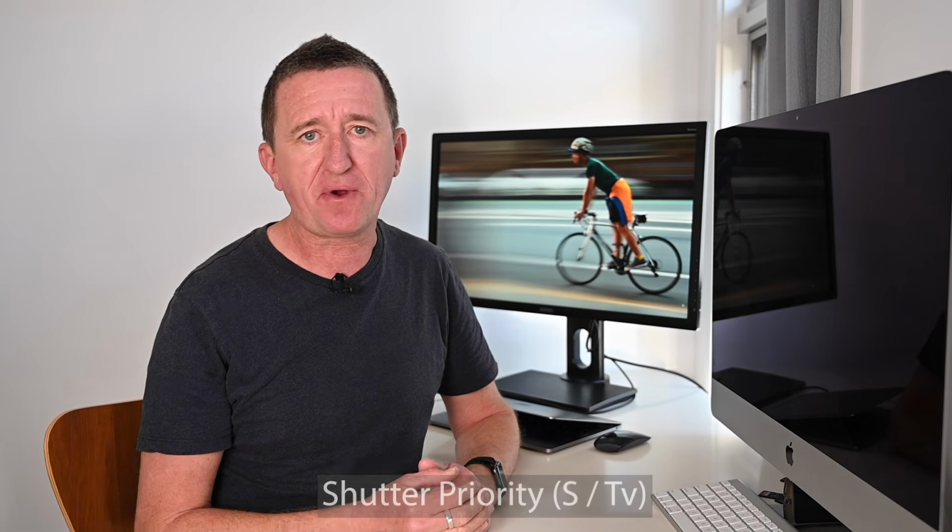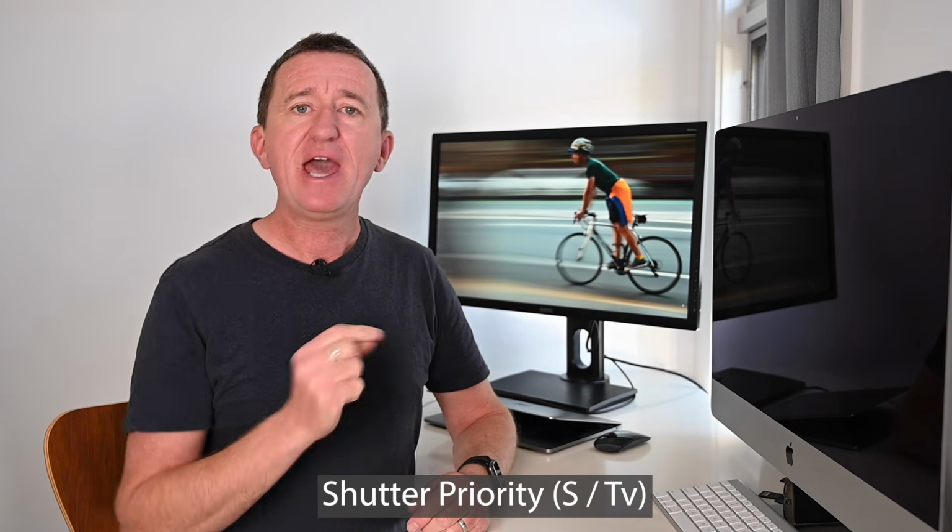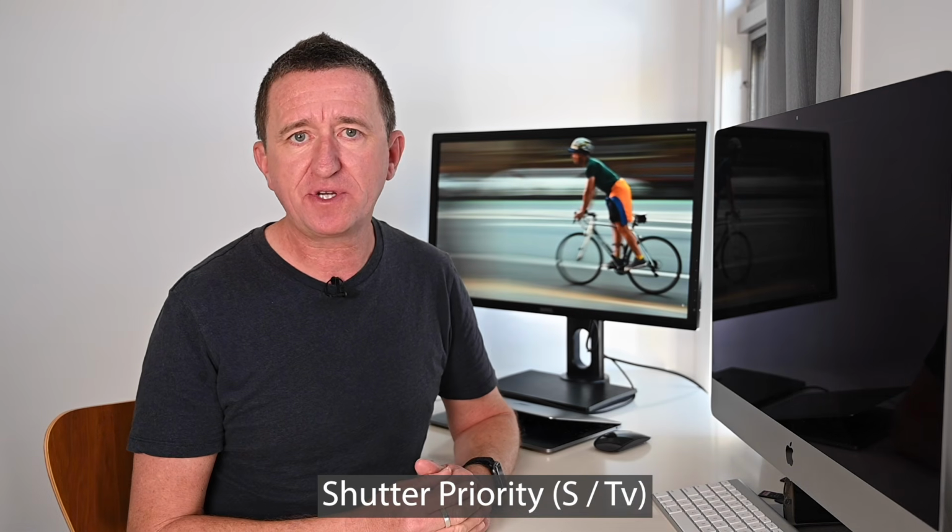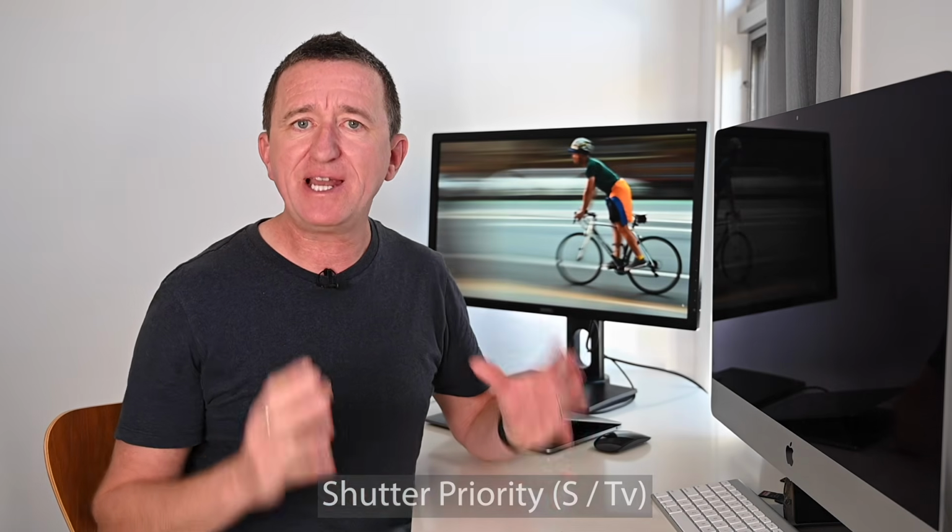Now for this month's challenge, if you're already familiar with the manual mode, then of course you can shoot full manual, but the mode that I recommend for this challenge is shutter priority. Shutter priority is either S or TV on your camera dial, and this is a great mode because it allows us to control the shutter speed with the camera looking after the rest. This of course makes it a great mode for beginners, but also is the mode that most professional sports photographers use.